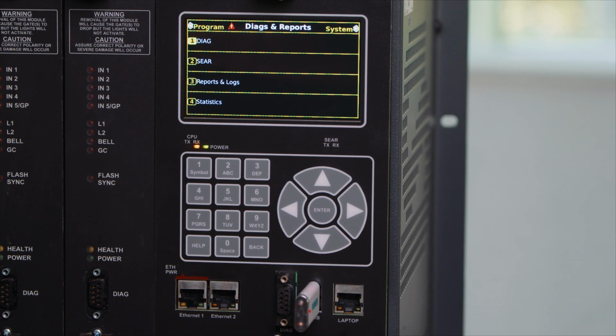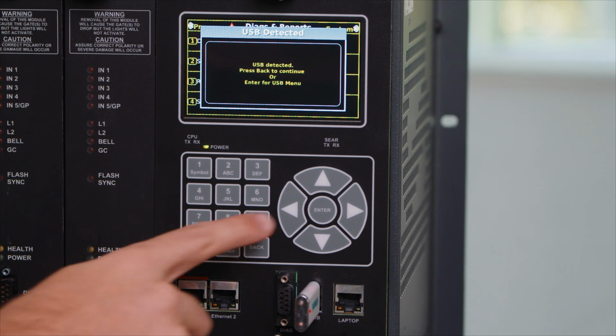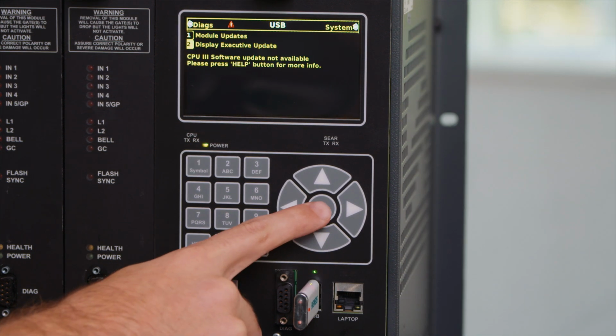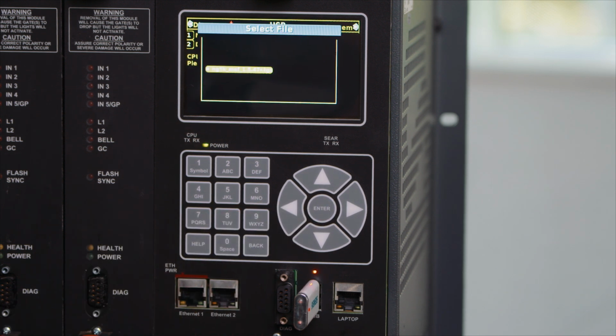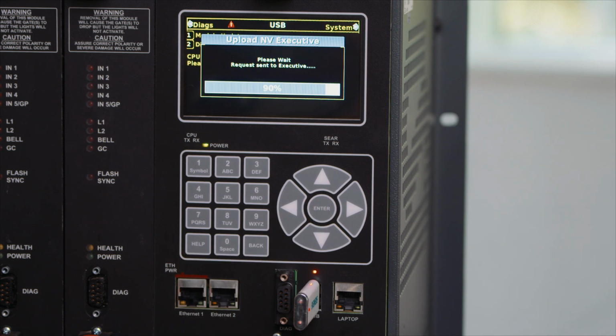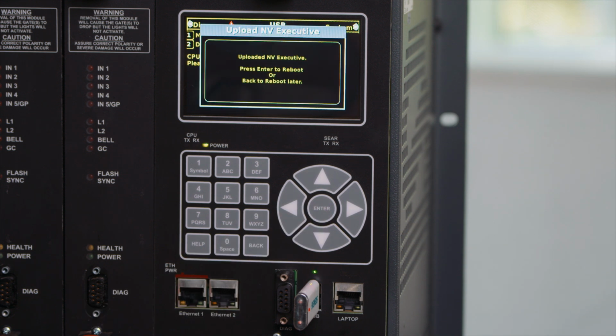A message pops up that says USB detected. You'll press Enter, go to Software Updates, and go down to Display Executive. That's the file I want to install, 1.5.47R. You'll hit Enter, and you can see here by the activity light that it's pushing the software.